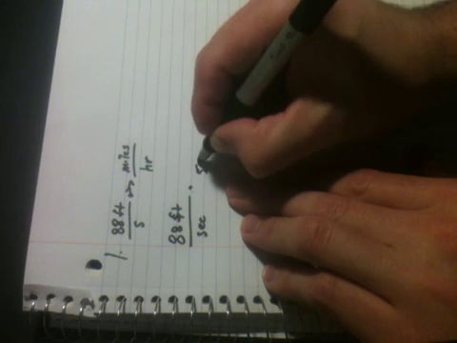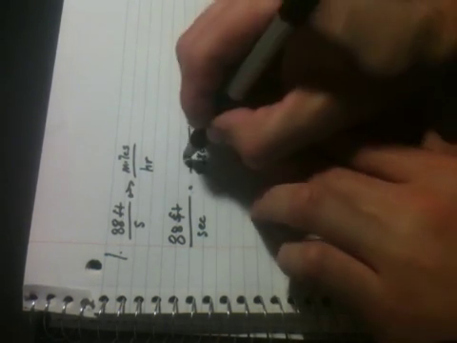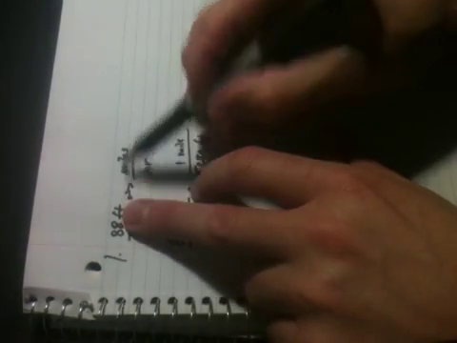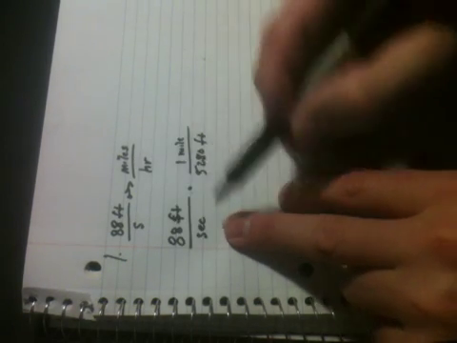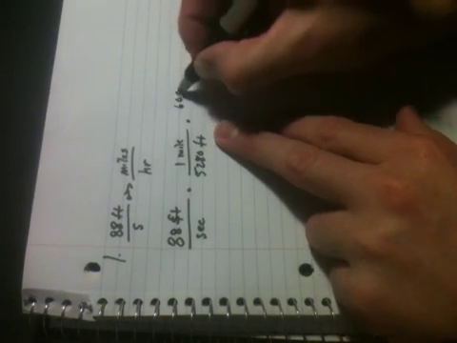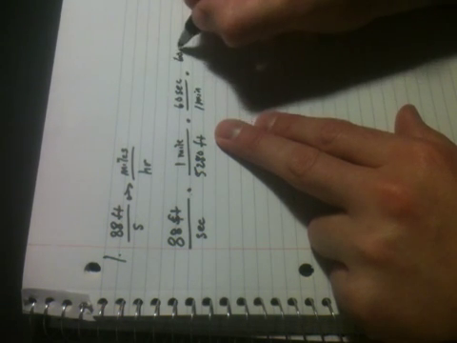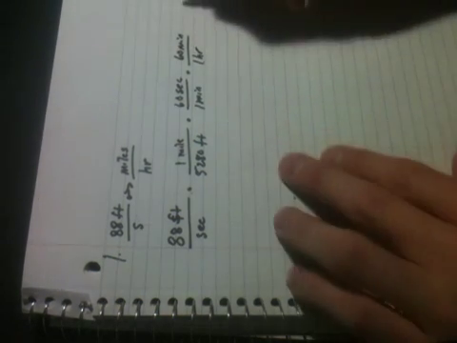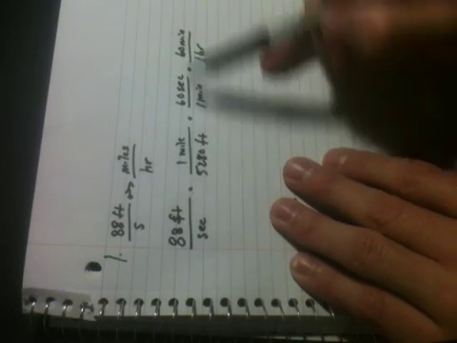For every 5,280 feet, we're going to cancel it out on the bottom. There's 1 mile. We have our distance taken care of. Feet to miles, and now we're going to take care of the time. Seconds to hours. For every 60 seconds, there's 1 minute. And then for every 60 minutes, there's 1 hour. So we got our seconds to hours, and feet to miles.